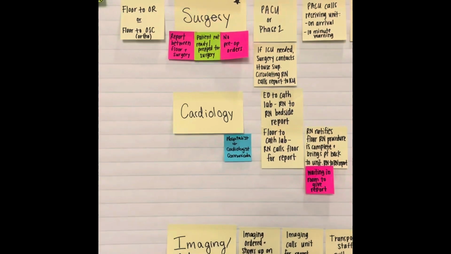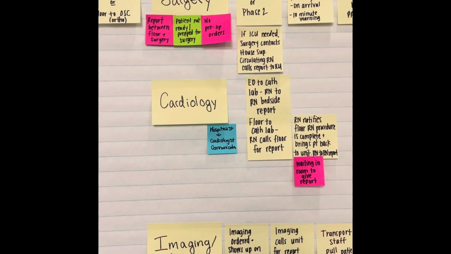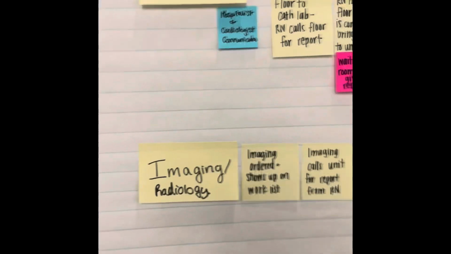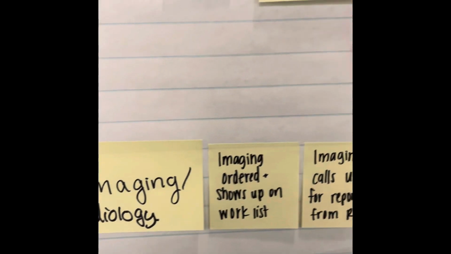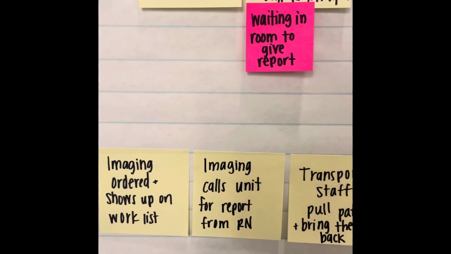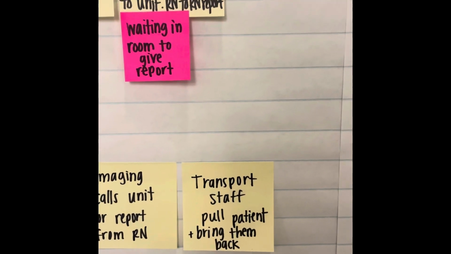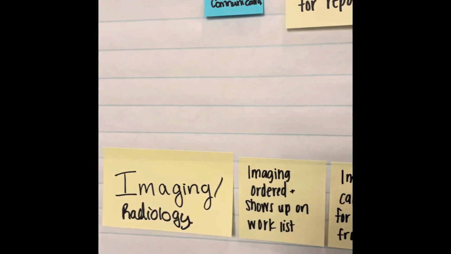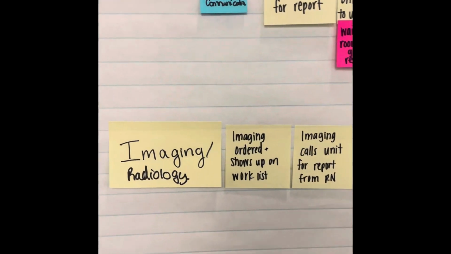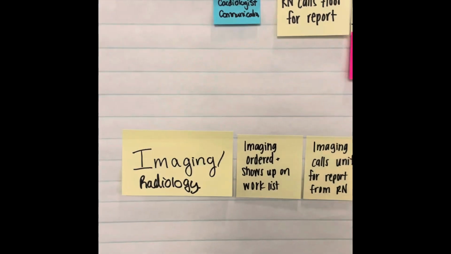So after identifying all of that, we then go back to our other departments, and then our imaging and radiology process is imaging is ordered and shows up on the work list. Imaging calls the unit for a report from the RN, transport staff pull the patient and bring them back. So that's our overall. We don't have specific issues that we've identified with that. There are some related to the overall process that we put at the top that I'll go through after this.